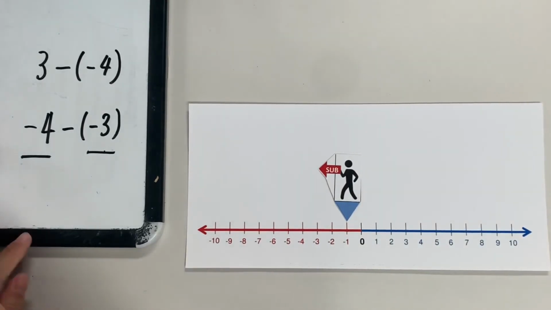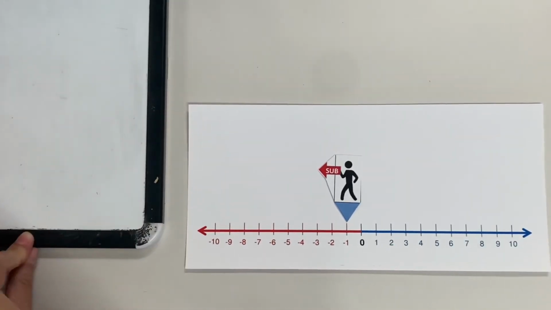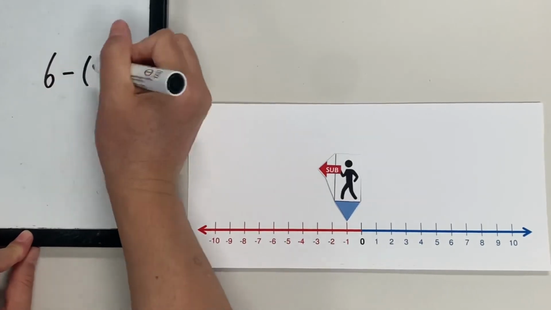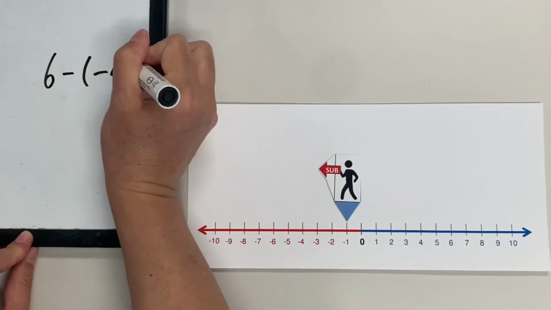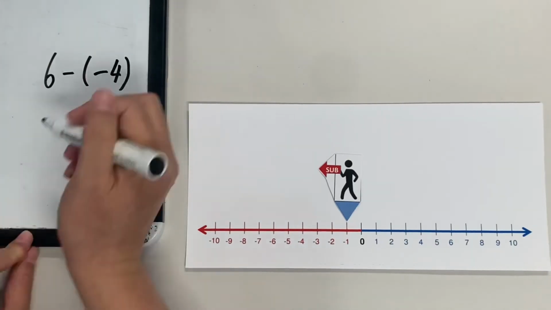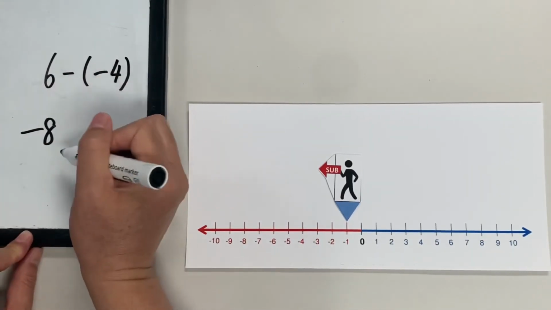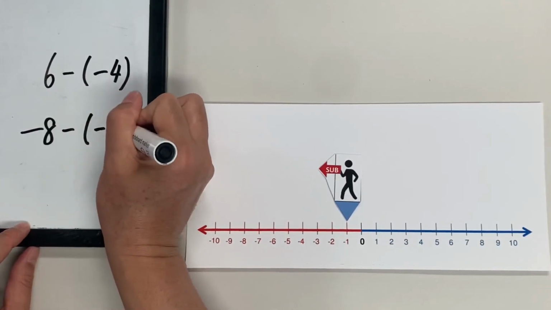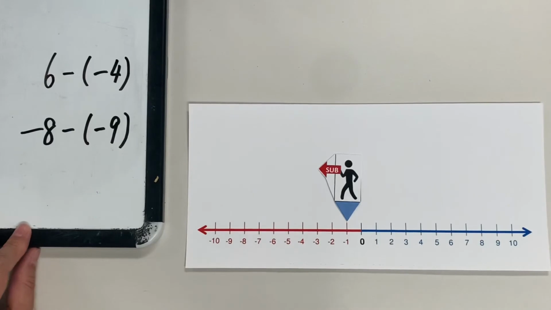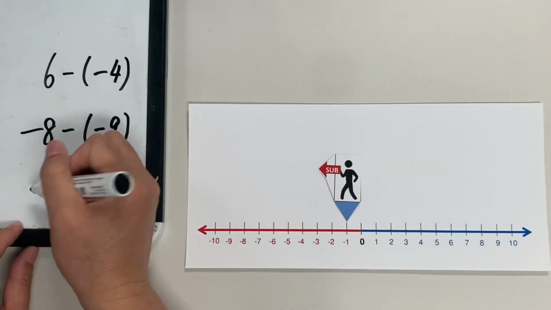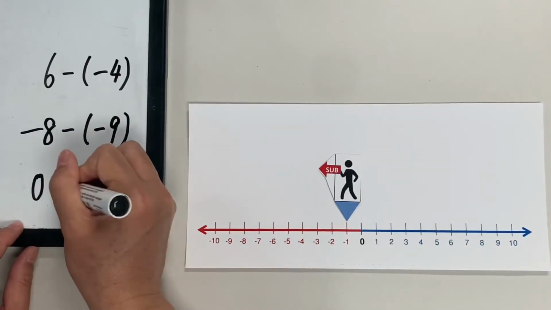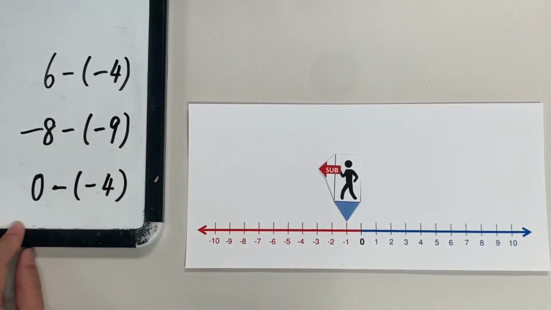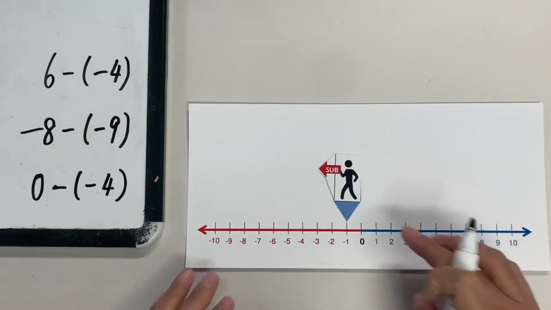I'm going to give you some questions. Ready? Let's start from 6. Take away negative 4. Start from negative 8. Take away negative 9. Let's start from 0. Take away negative 4. You can pause the video and quickly practice.